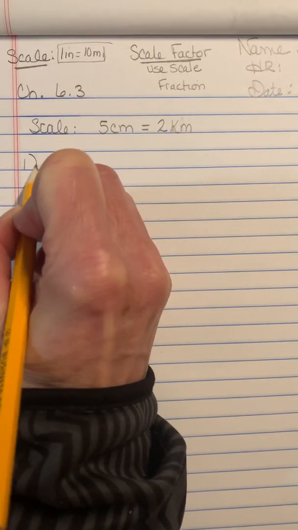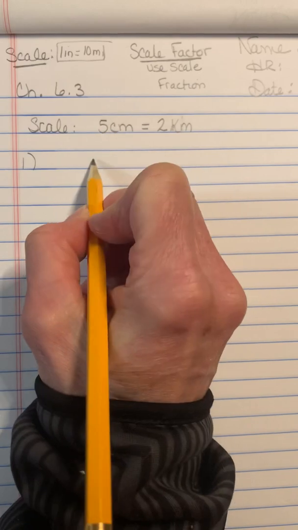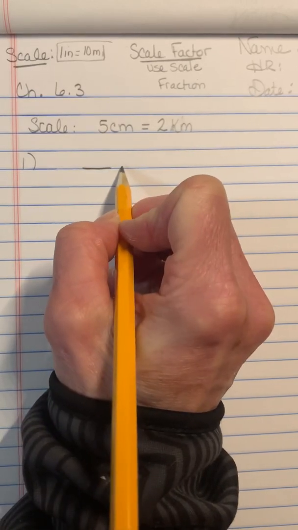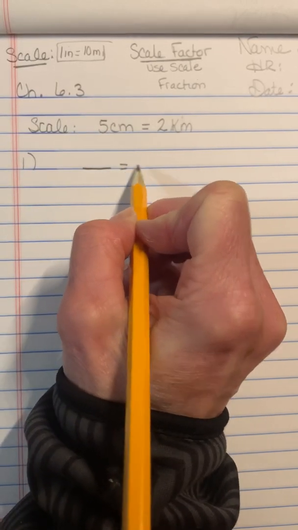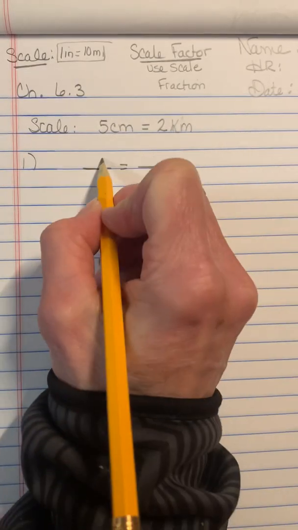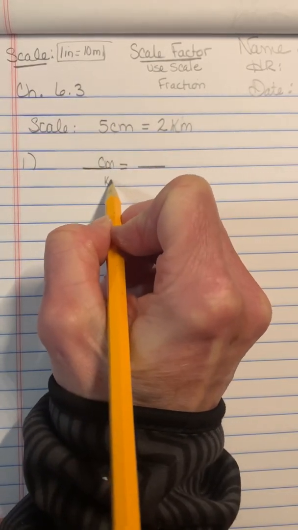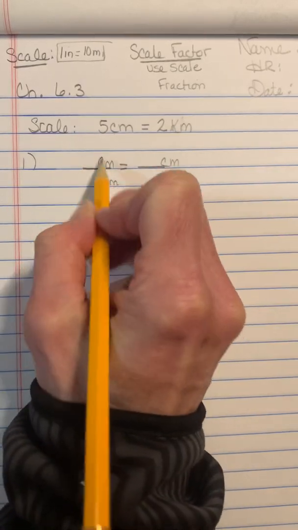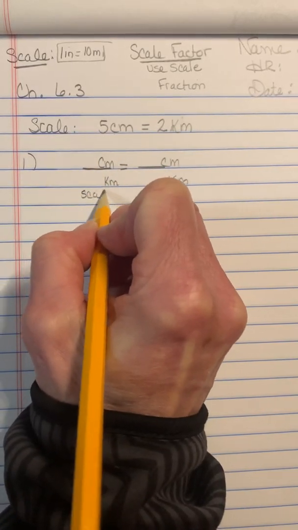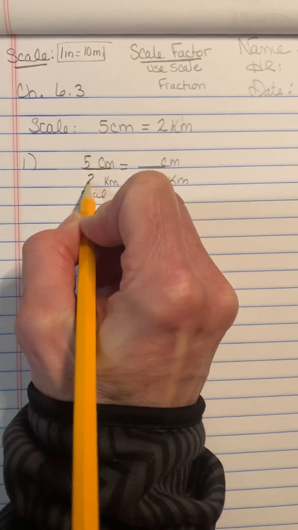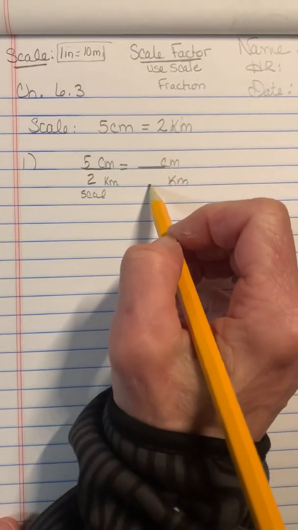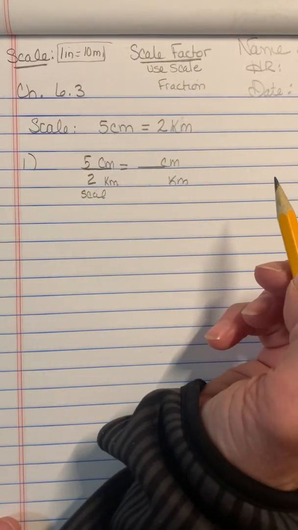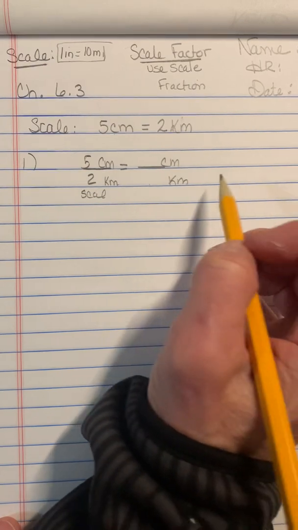show your work. So question number 1, you're setting up 2 ratios that make up a proportion, centimeters over kilometers, centimeters over kilometers. The first ratio is always the scale that's given, 5/2. The second ratio has to do with the story of what you have. You happen to have 10 centimeters.